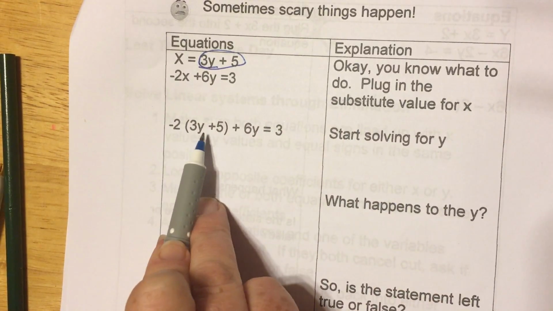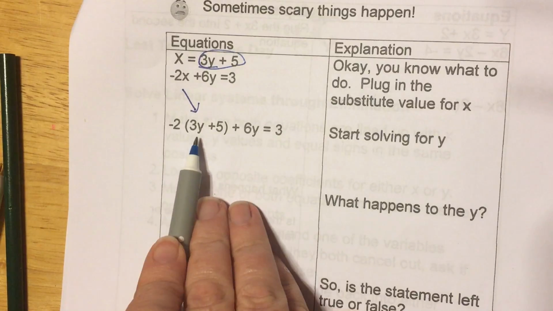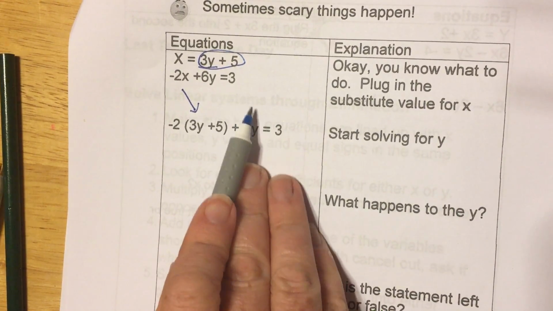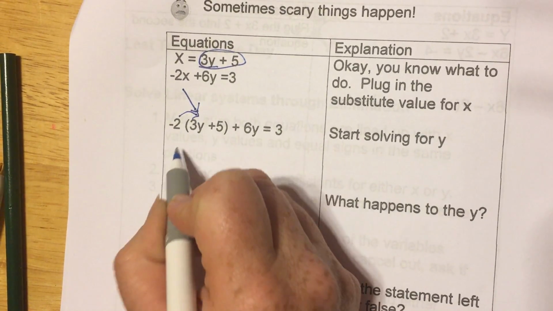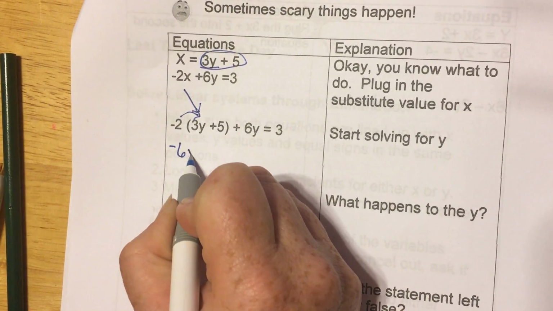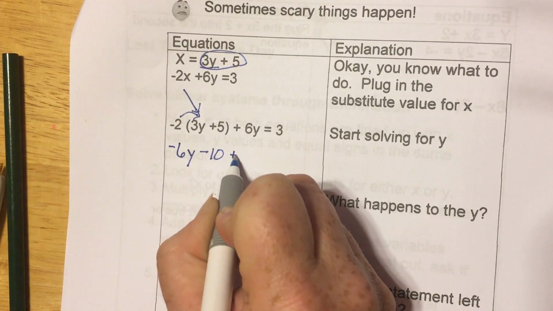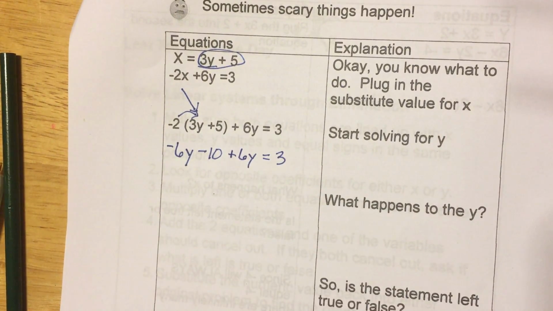So -2x, well, instead of x, I put in my new blob, 3y plus 5, brought down my plus 6y equals 3. Now I'm going to multiply it in. Negative 2 times 3y is negative 6y minus 10 plus 6y equals 3.